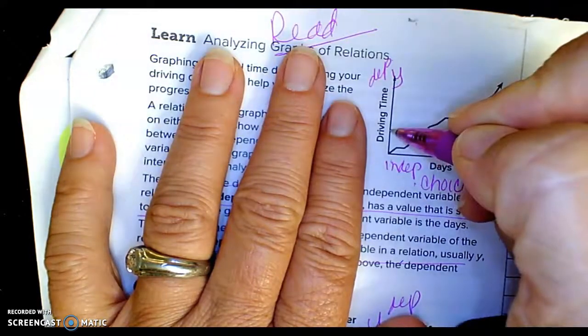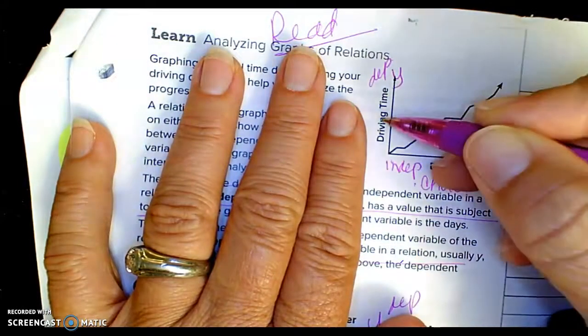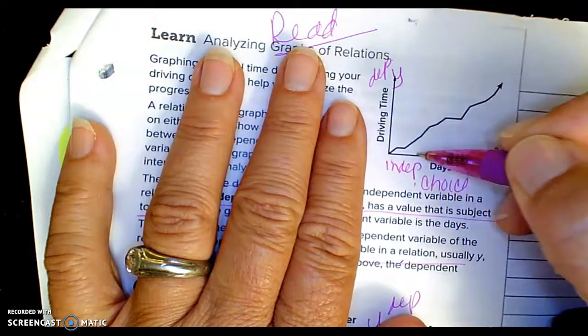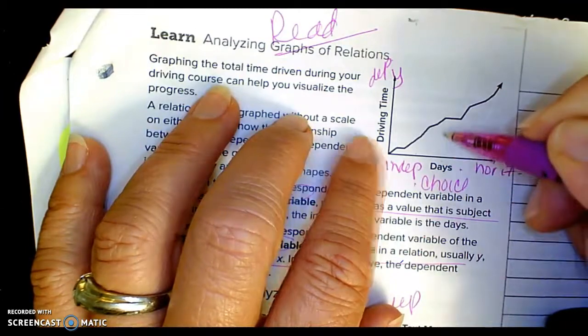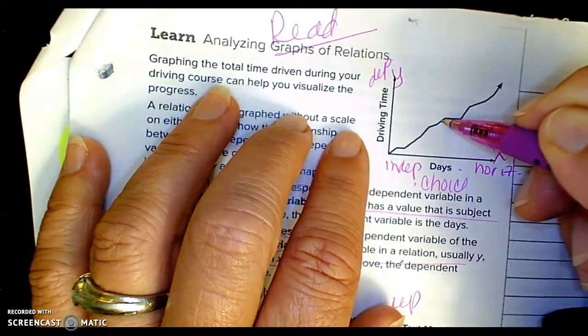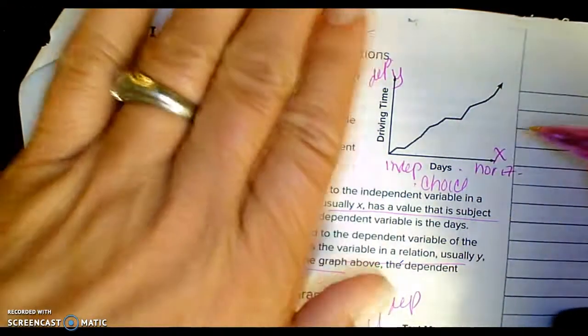Y is along for the ride. They have no choice. Whatever x does, y's got to follow, right? Y is 100% dependent on this. So y can't happen without the x. X is like, oh, I'll be at 5 days. How long will I drive for? 5 days. This is where I'm at for 5 days, okay? So you have to be able to know how to read a graph.